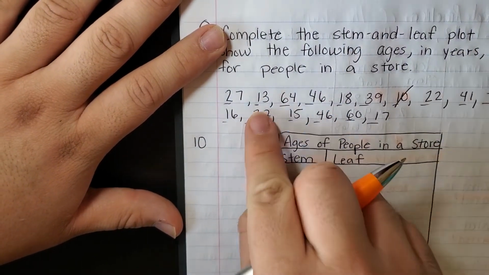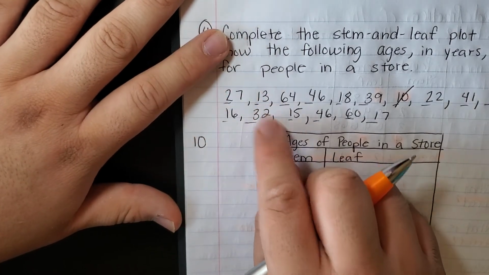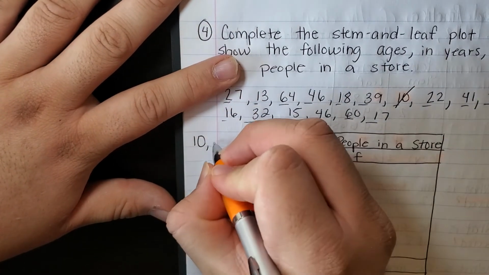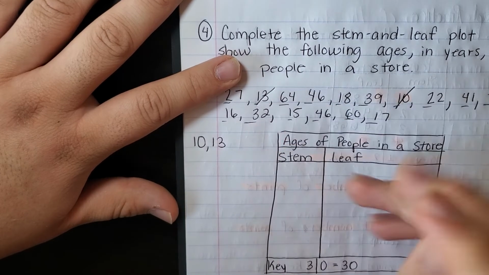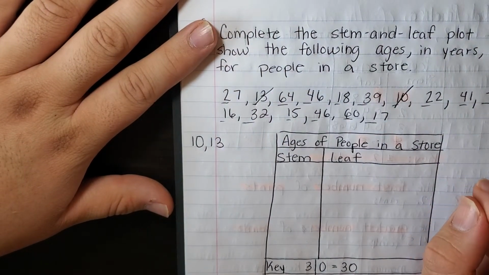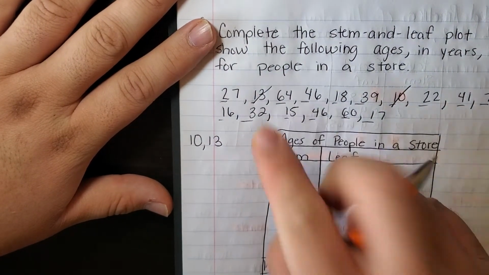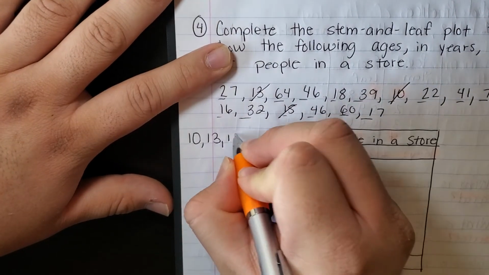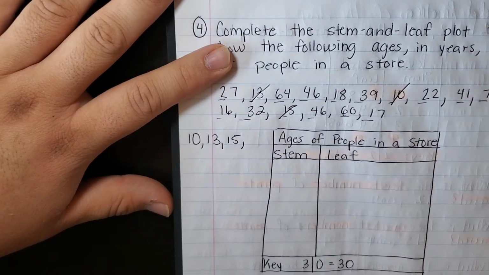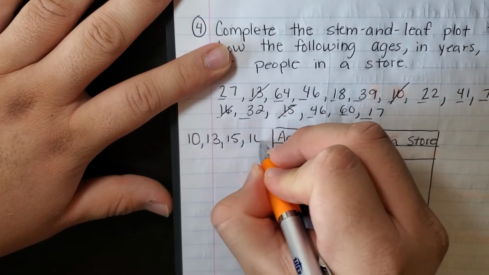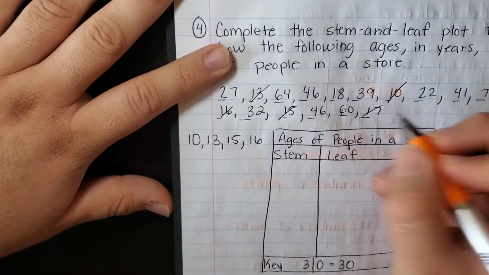Okay. Do we have 11? No. We have a 13, right? According to our data, that's our next number. Okay, we have, let's see, 14, no. We have a 15. We also have a 16. We have a 17.